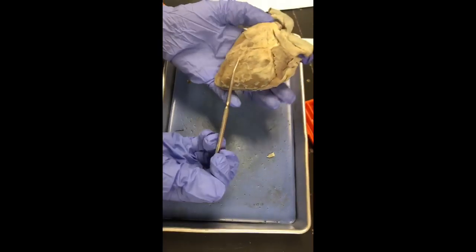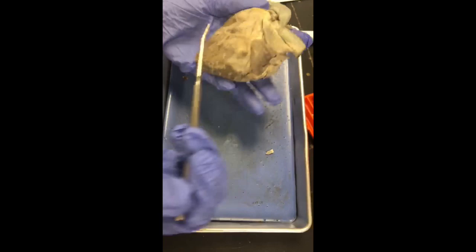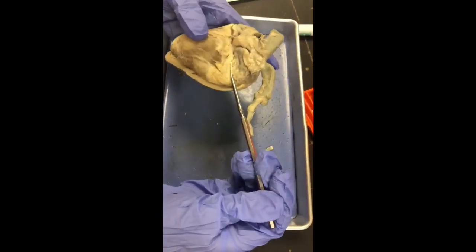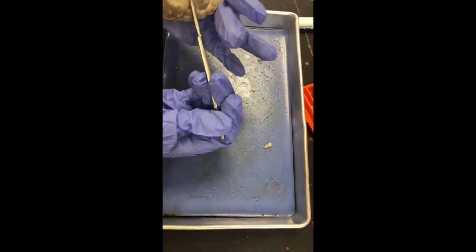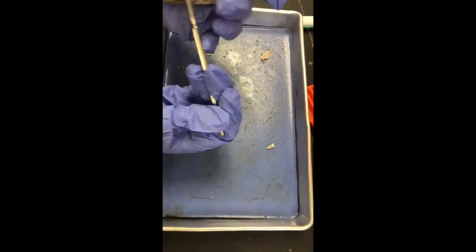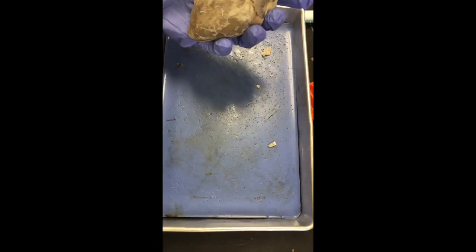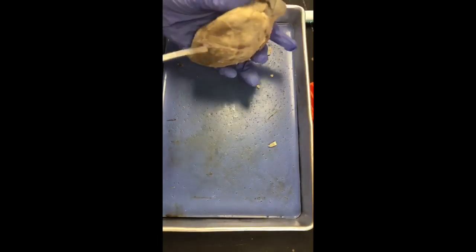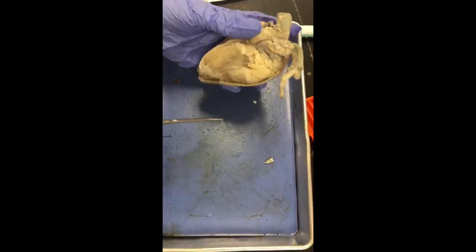Okay, so this is our anterior side of the heart. This is the posterior side. On our anterior side, the right auricle is right here. The left auricle is right here. Anterior side, the anterior interventricular sulcus is this, and on the posterior side, this.